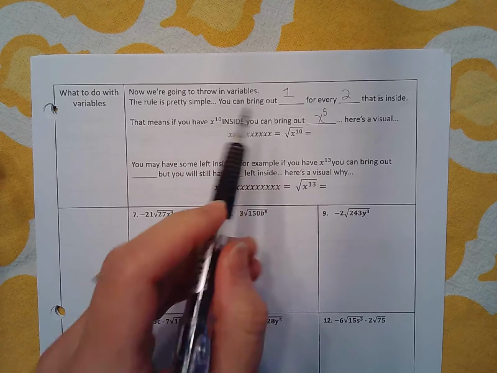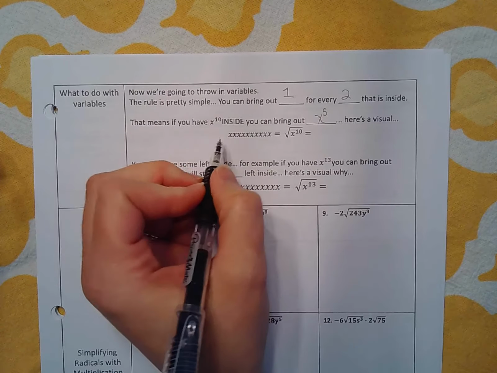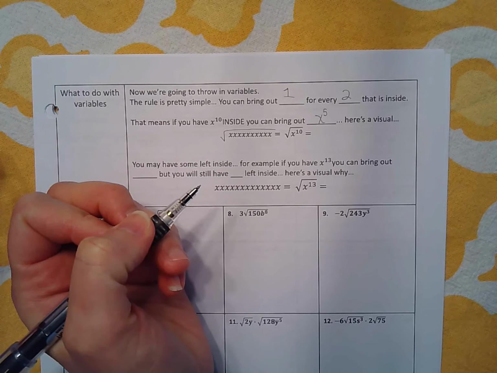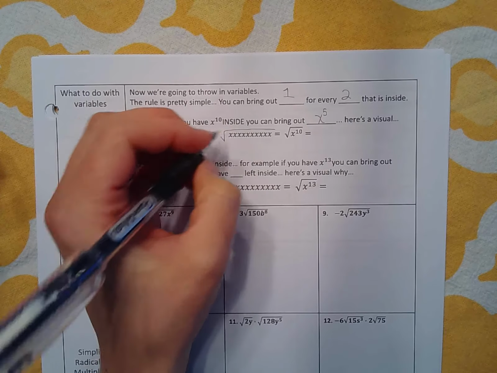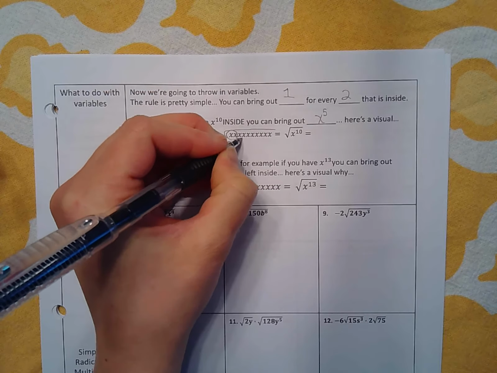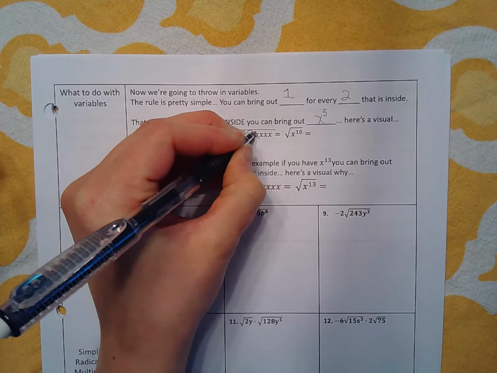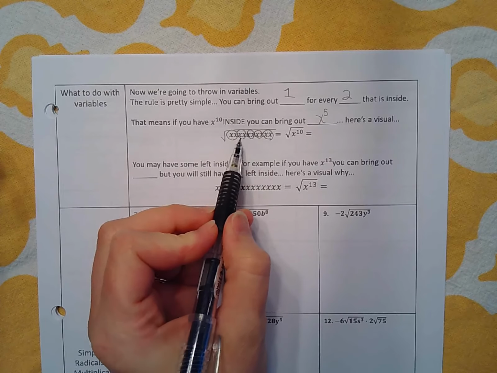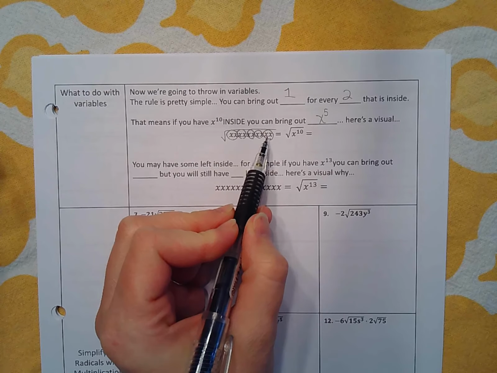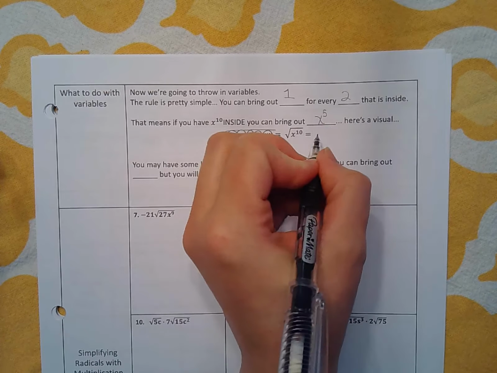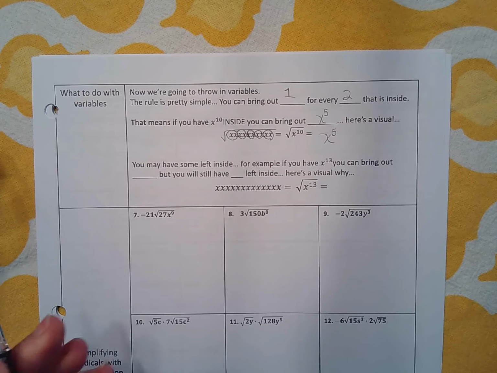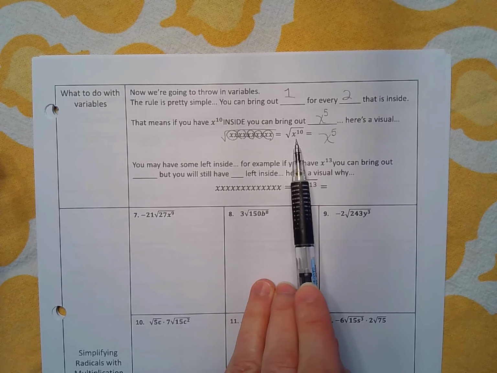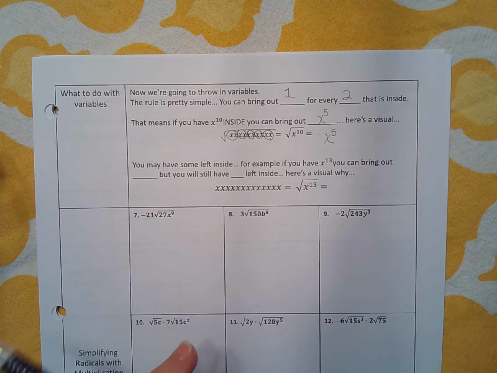Now here's a visual. If you have x to the 10th inside a square root, you can bring out groups of 2. So I'm going to circle these in groups of 2. Watch this. Group of 2, group of 2, group of 2, group of 2, group of 2. When I did that, do you notice how I have 1, 2, 3, 4, 5 groups of 2? That means you can bring out x to the 5th power. That tells me that you had 5 groups of 2 originally, and that made your x to the 10th. So the idea is to draw circles around every 2.